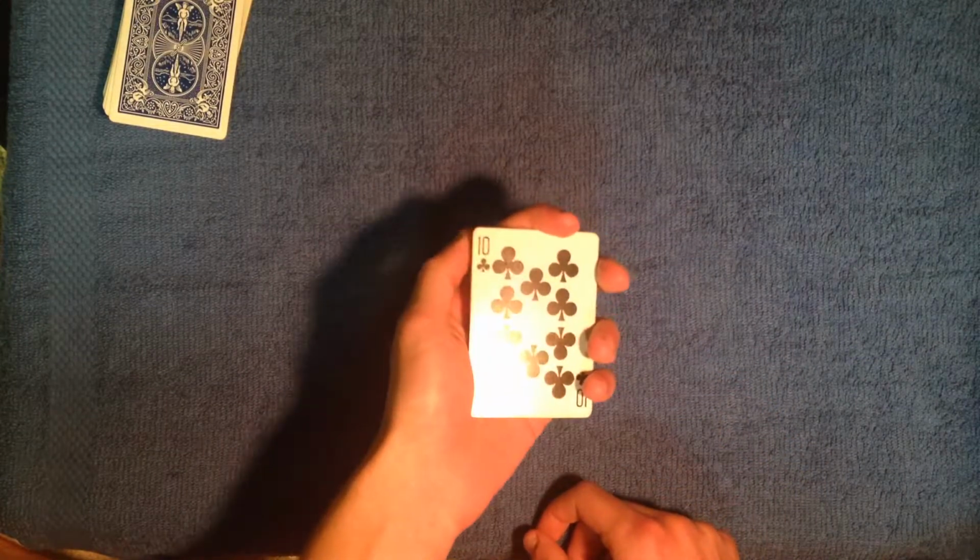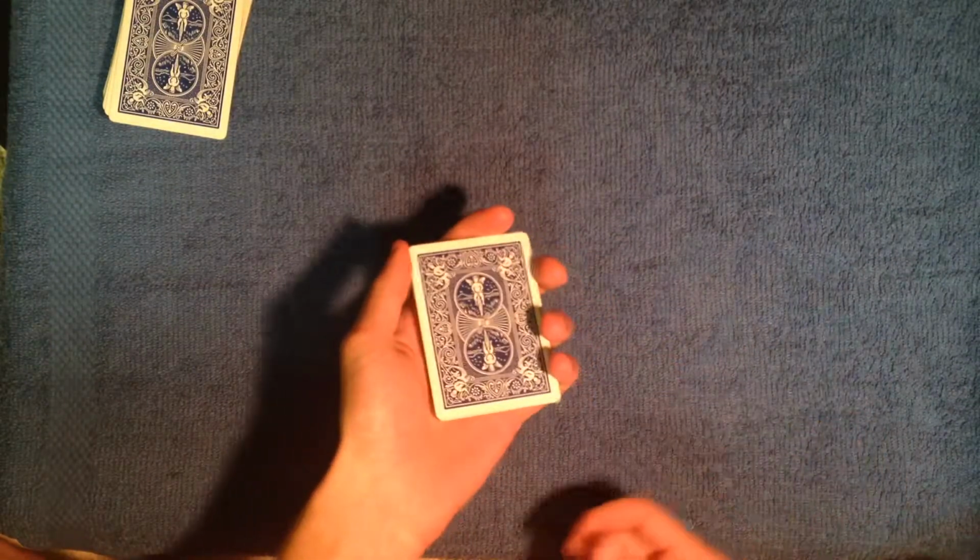Not the 9 of spades. It's actually the 10 of clubs. But that's okay, that's okay. It doesn't matter because we haven't used any magic yet.